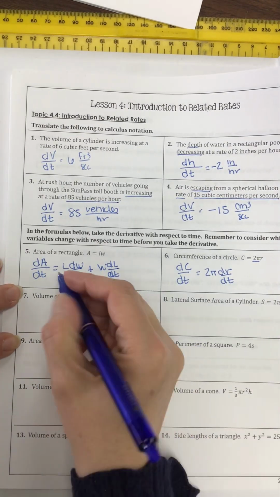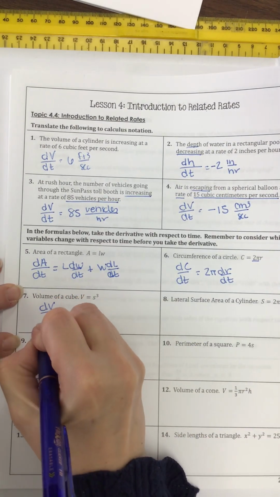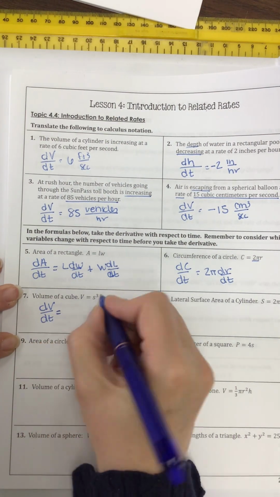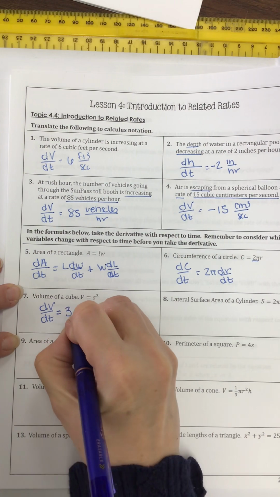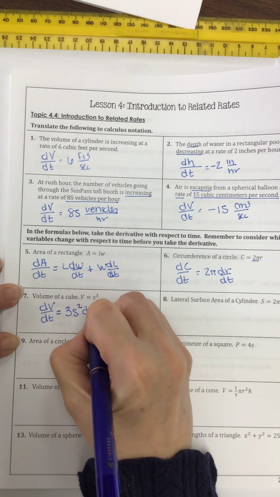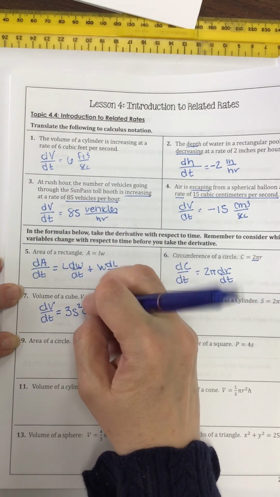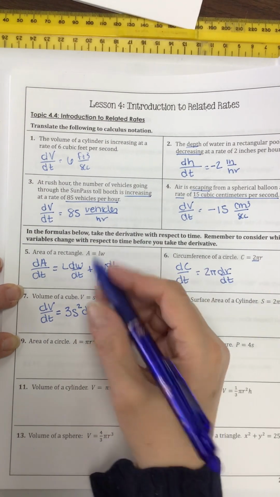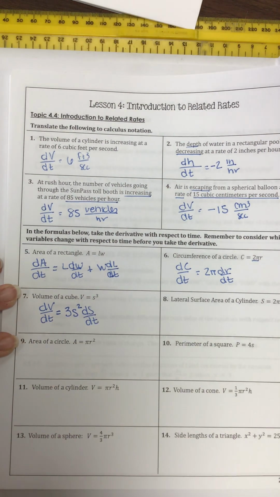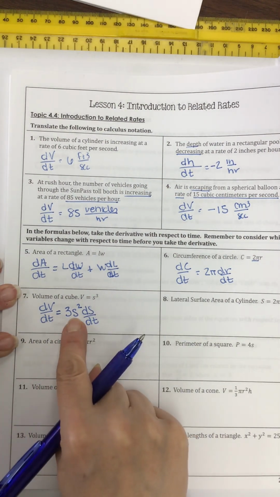The volume of a cube, so the derivative of the volume with respect to time. Here, when we take the derivative of the right-hand side, we'd have 3s squared ds dt, right? Why would we have ds dt? Because it's with respect to time.